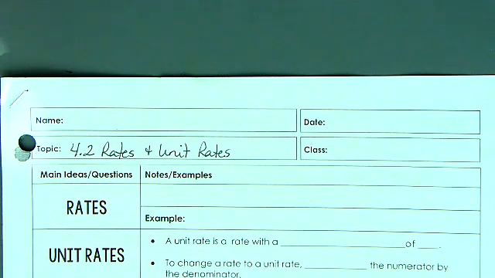Testing, testing. Testing, testing. All right, sorry about that, guys. Just making sure the system was working correctly.